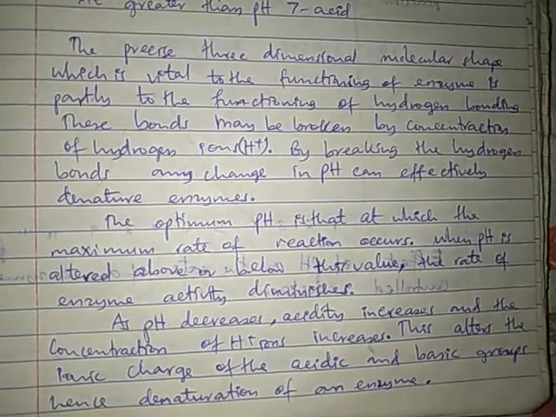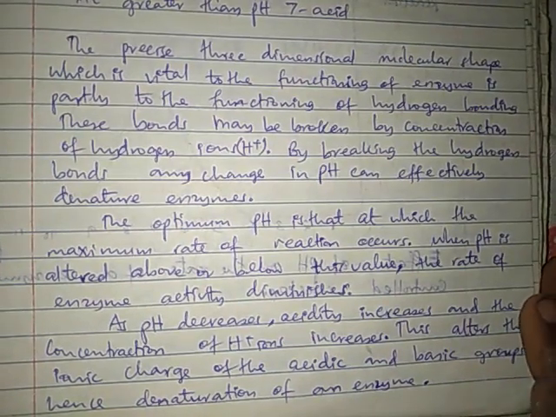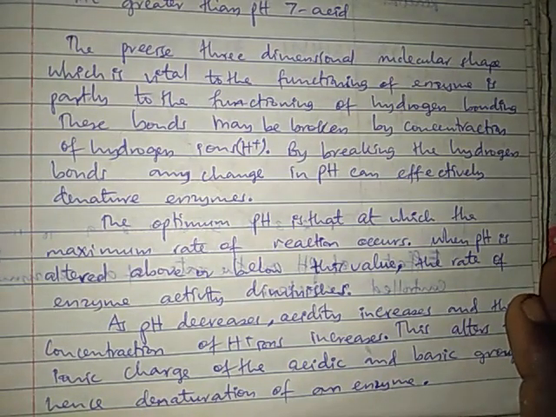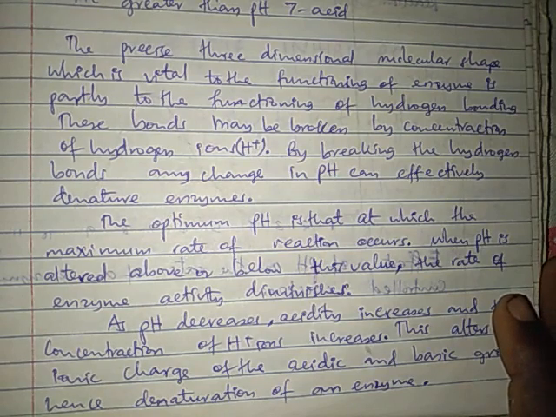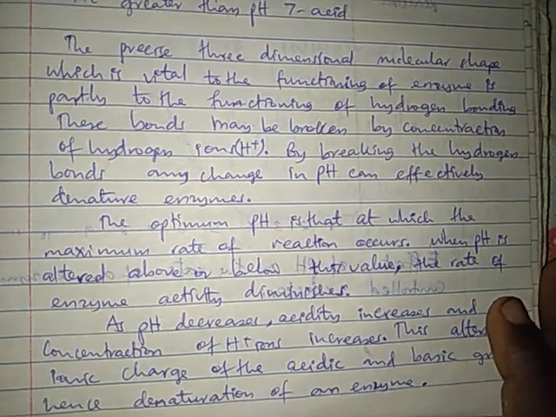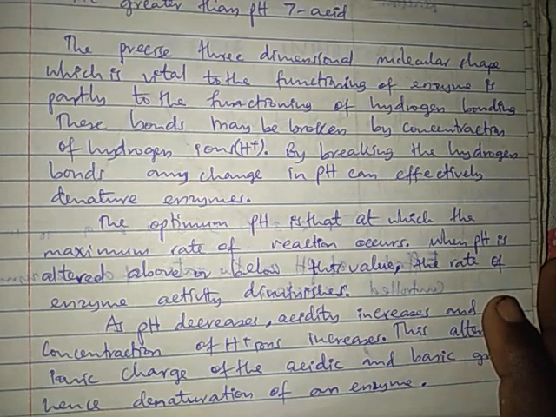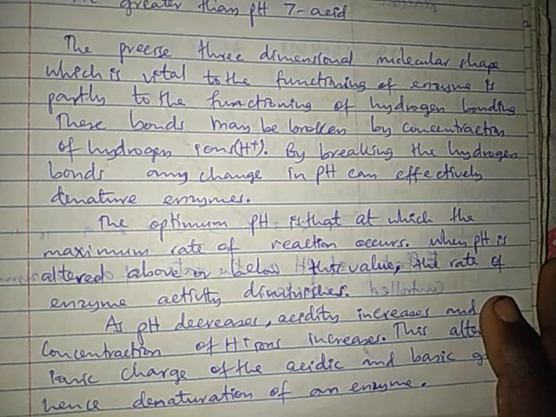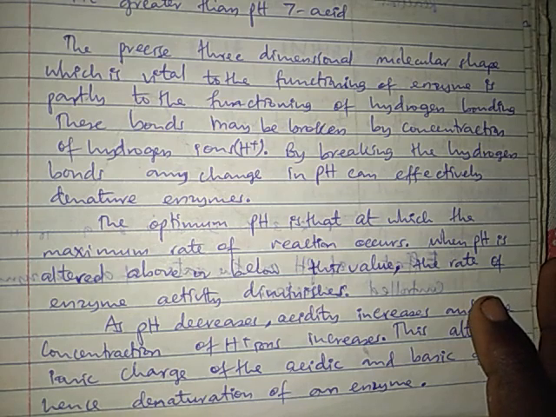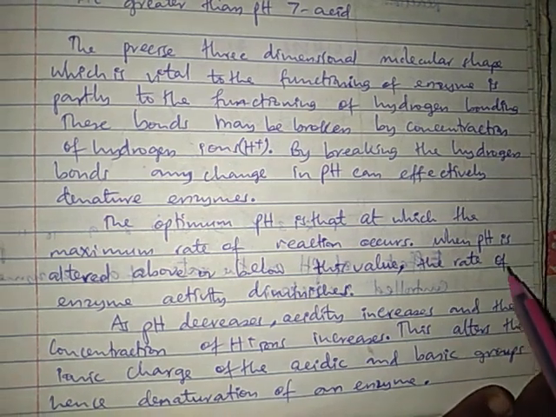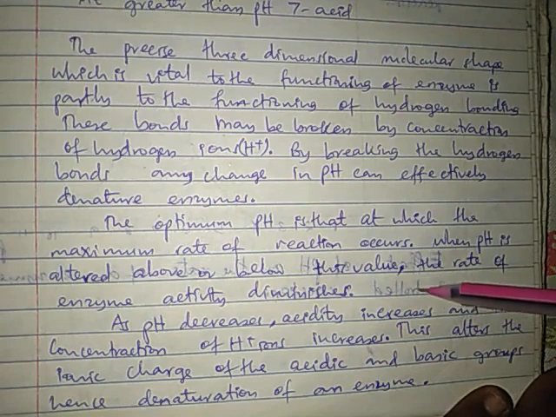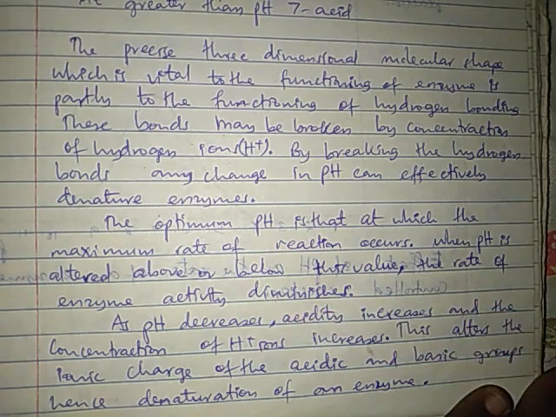Kwa hiyo unapokuwa unavunja hydrogen bonds kwenye enzymes yako au anywhere, hiyo inasababisha the change in pH. Na change in pH mwisho siku inaweza kusababisha kudenature enzymes, kama ambavyo tulisoma factors for protein denaturation, and we said proteins they are enzymes. So the optimum pH is that at which the maximum rate of reaction occurs when the pH is altered above or below this value, the rate of enzyme activity diminishes.